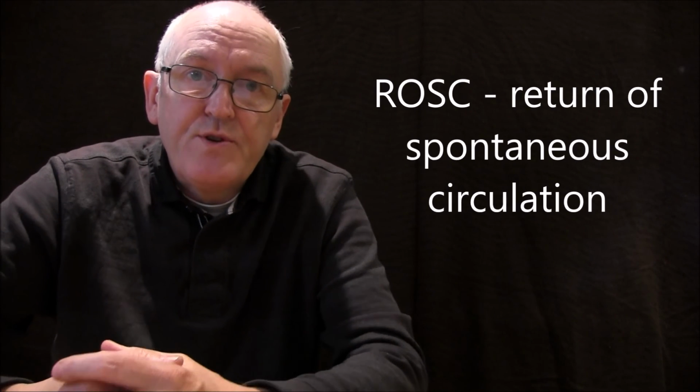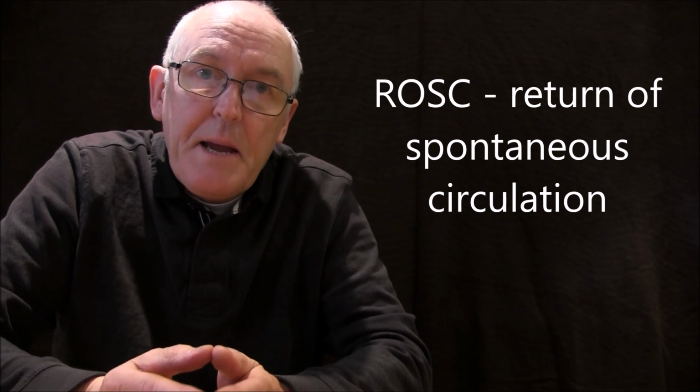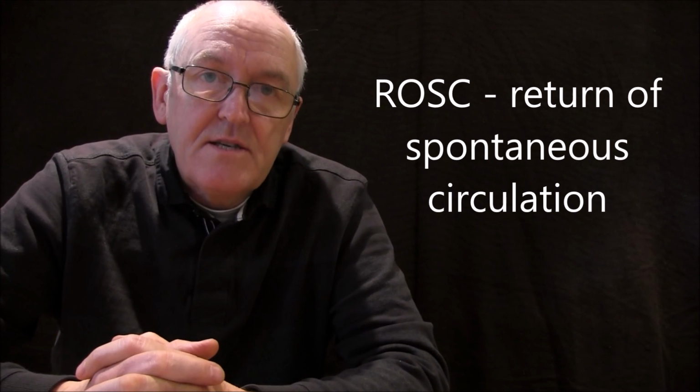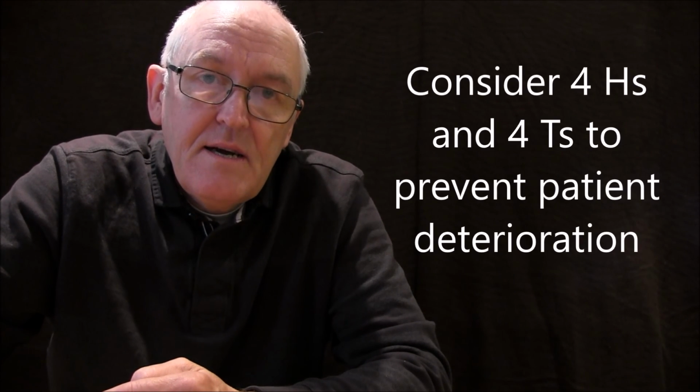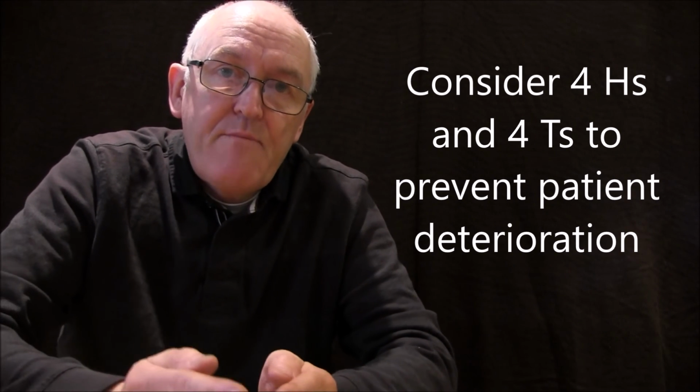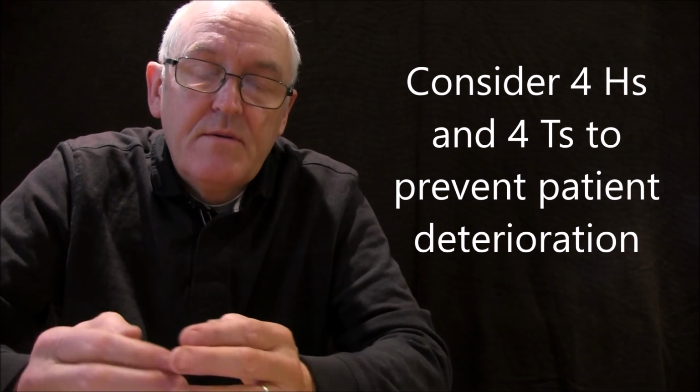So they're the T's: thrombosis, tension pneumothorax, tamponade, toxic substances. And the aim, of course, is return of spontaneous circulation. So if we get rid of this underlying impediment to restarting the heart, sometimes we can restart the heart. But of course, knowing what we now know about the 4 H's and the 4 T's, knowing that they can lead to cardiac arrest, means that we can be very vigilant as to their presence and hopefully treat them before the cardiac arrest situation develops.